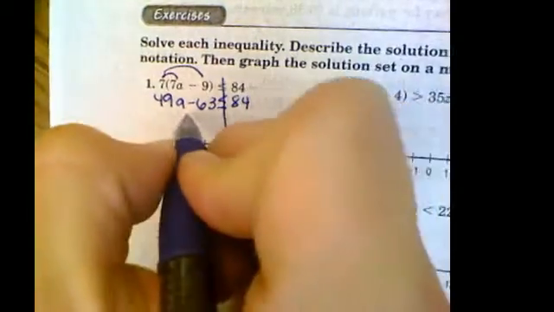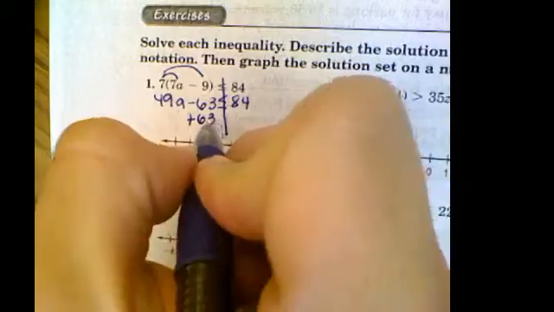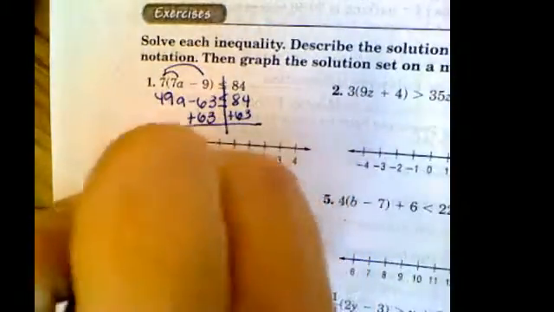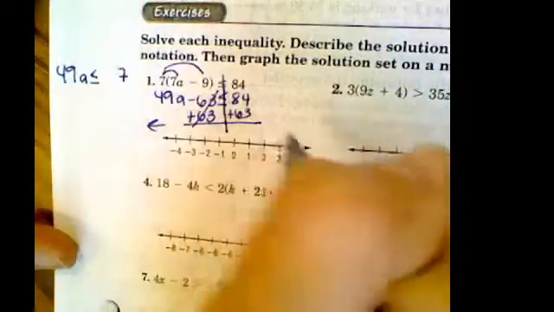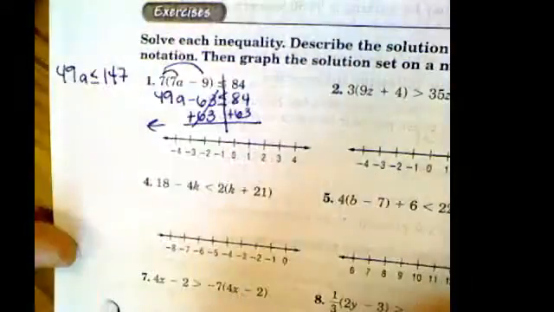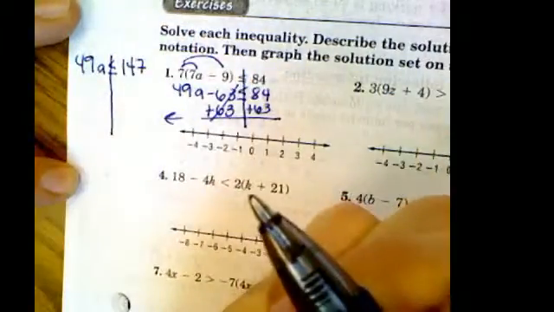How do I move 63? Well, it's subtraction, so I'm going to add it. So I'm going to have to come over here, guys, so I have space, but I have 49a is less than or equal to, and I have 84 plus 63, so what is that? That's a 7. Let's see, 12, 13, 14, so 147. And now I'm going to divide by 49 because I'm multiplying here.